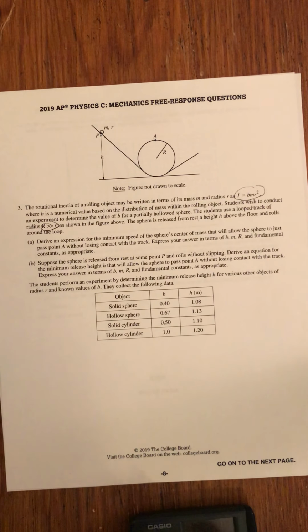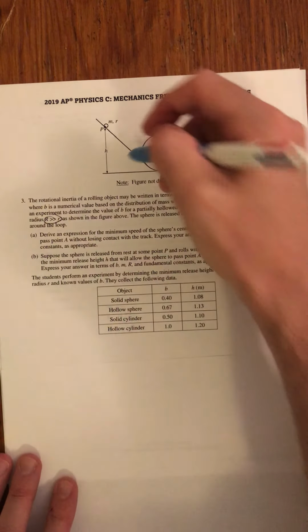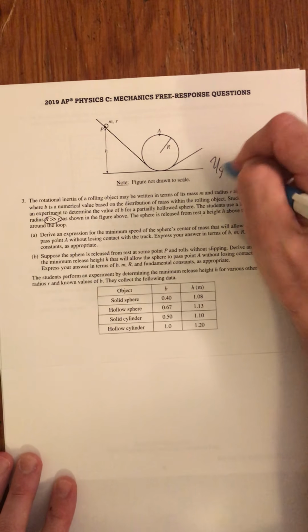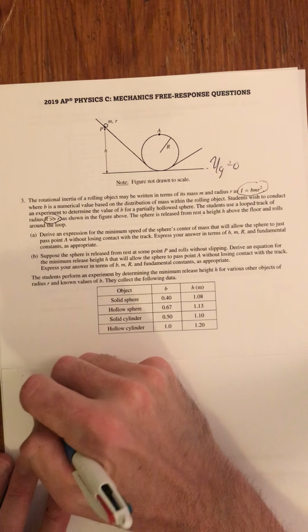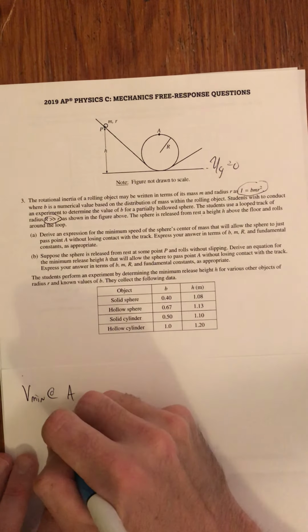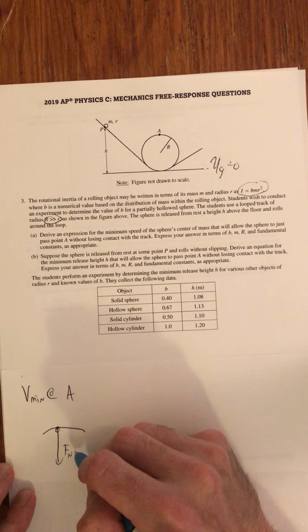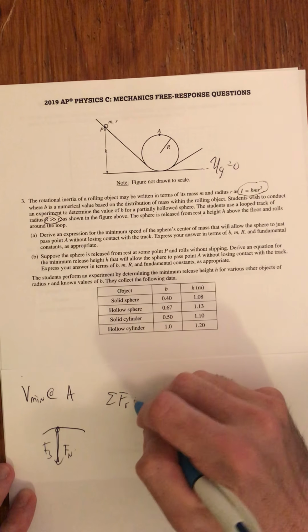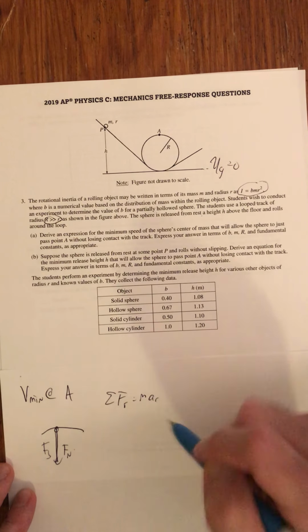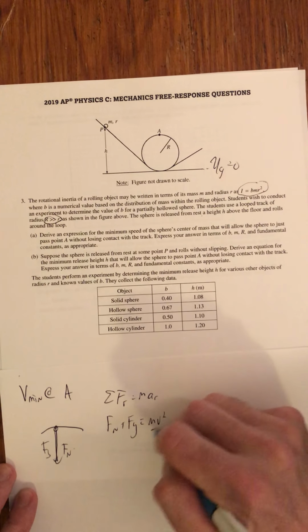Oh, okay. This is a solid question. So what we're going to do is set UG equal to 0 down here. V min at A, let's do this first. So here's the object at A, with Fn and Fg. The sum of forces in the radial direction is equal to m a_r, so Fn plus Fg is equal to mv squared over r.